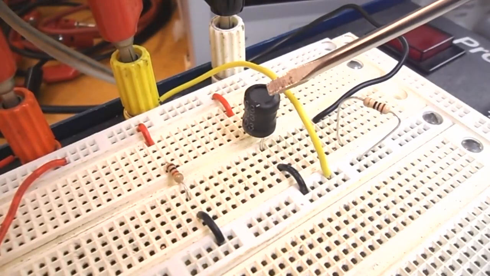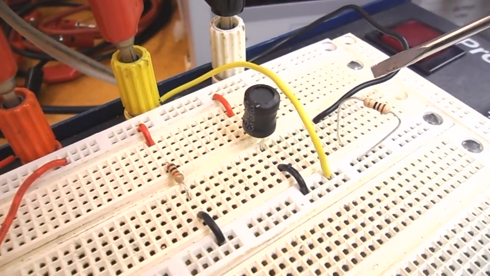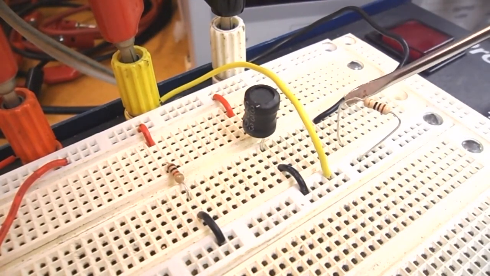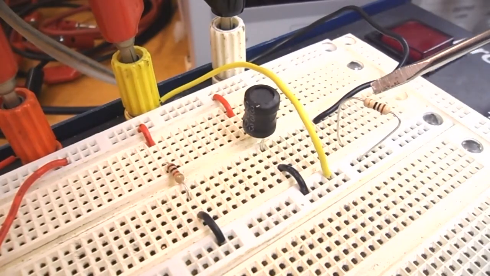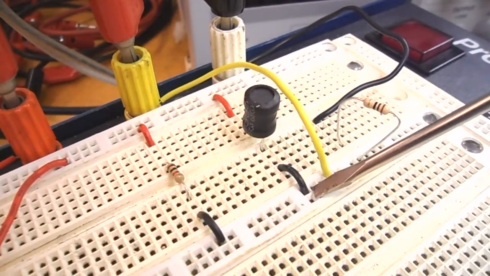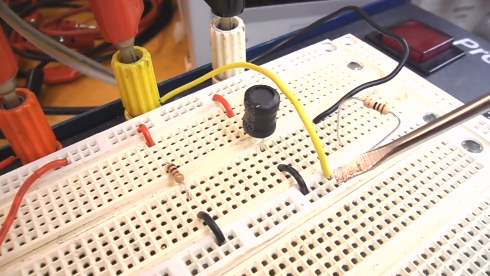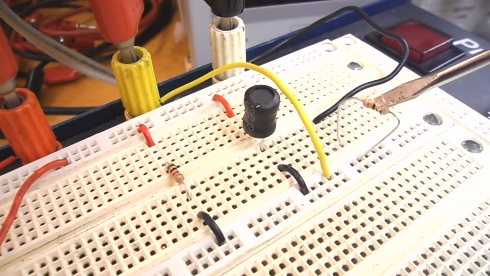So I've now replaced my 10 nanofarad capacitor with the 10 millihenry inductor, and I have my ground going through the 10 ohm sensing resistor to the ground bus, and I have channel 2 of my oscilloscope looking at the voltage across this 10 ohm sensing resistor.